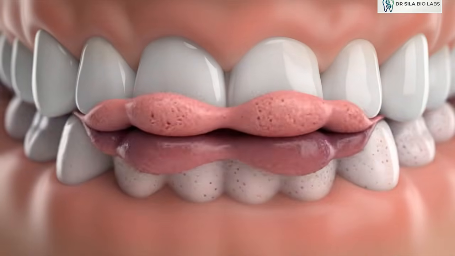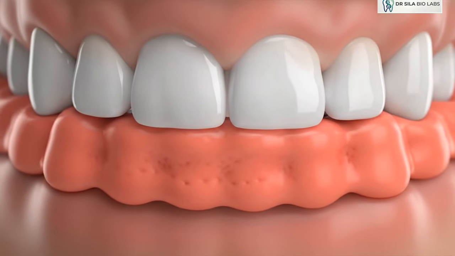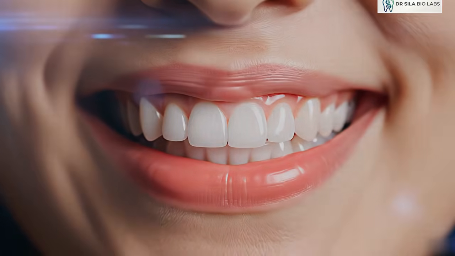A common comment after scaling is that the teeth feel remarkably different. In the days and weeks that follow, the gums often become healthier and less inflamed. In the next section, we'll explore exactly what happens during the healing phase after scaling.